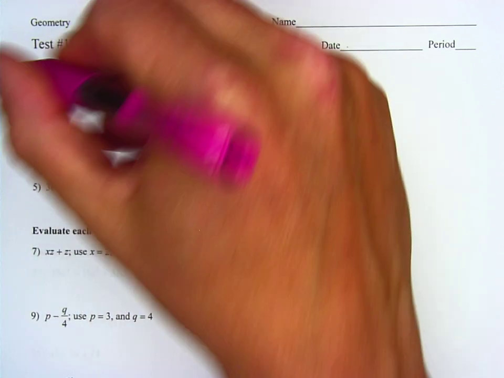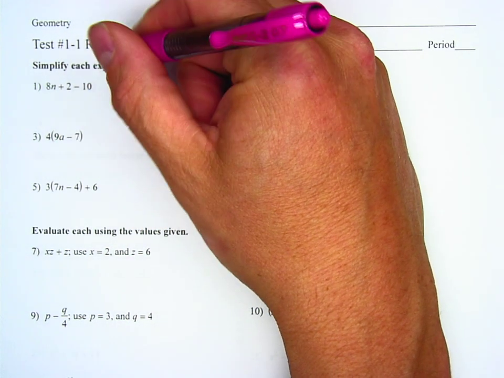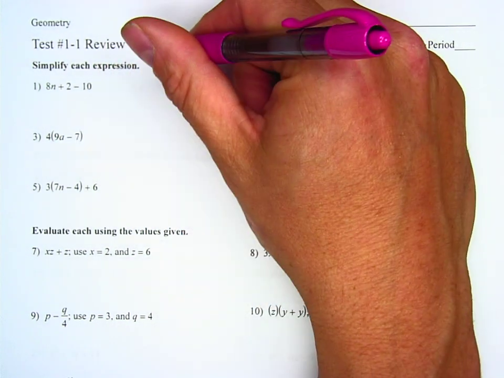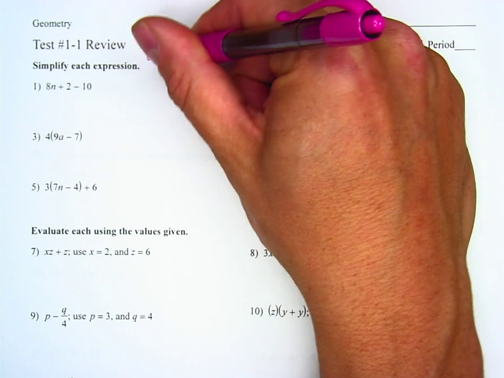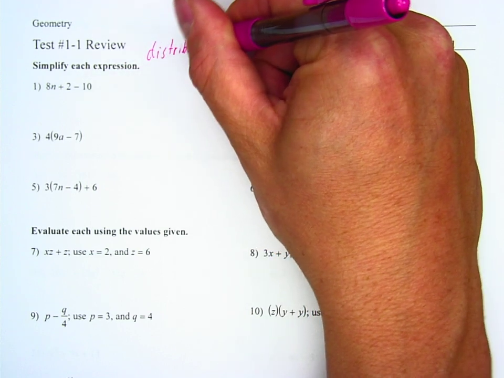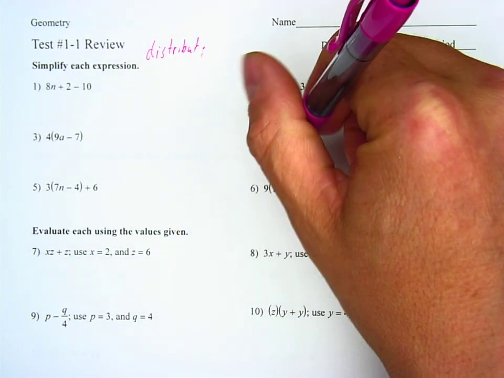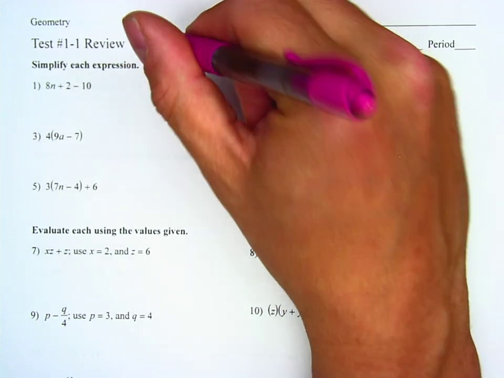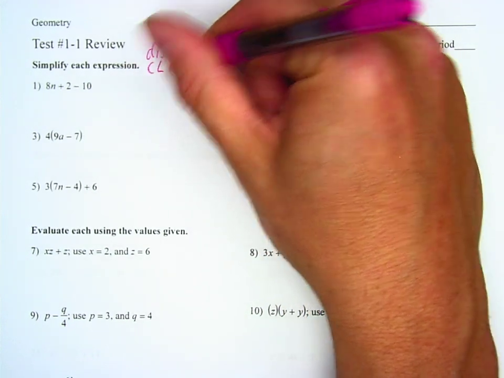Let's begin. Simplify the expression. Simplify means get rid of parentheses and combine like terms. So in other words, distribute if there are parentheses, like on questions 3, 5, 4, 9, and 6, and combine like terms on all 6 of these.